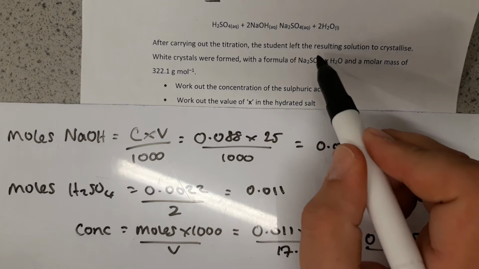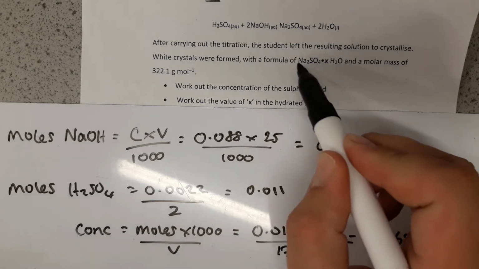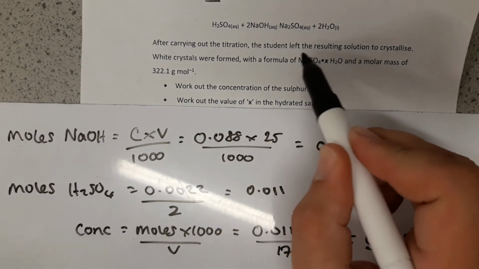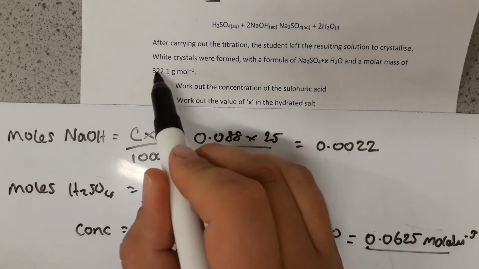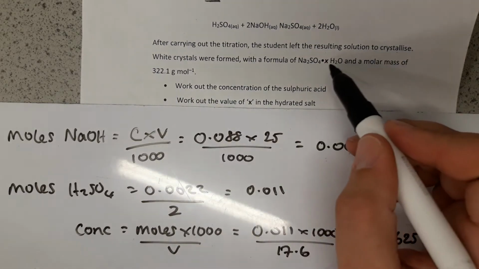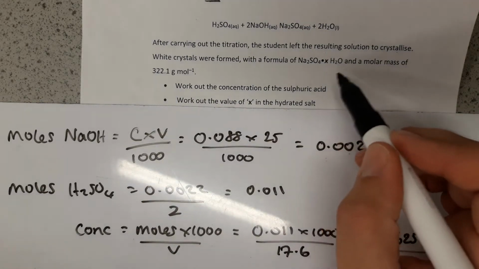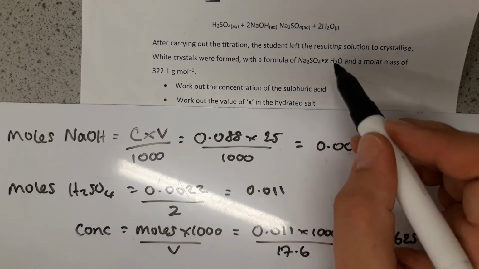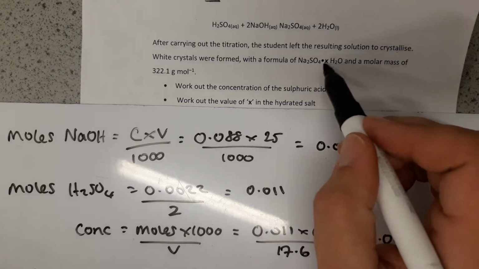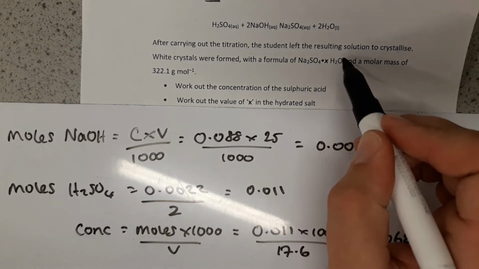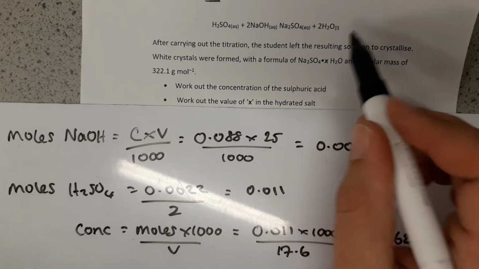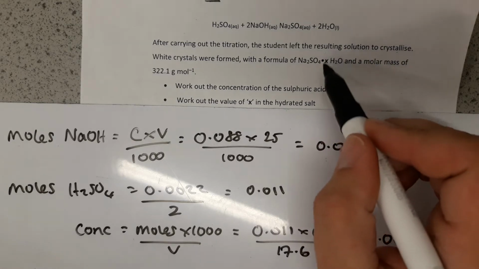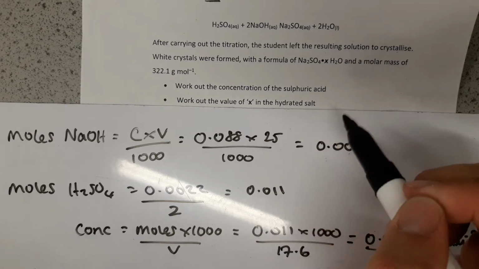All I need to do is figure out the molar mass of just the anhydrous salt, just the Na2SO4, and subtract that away from 322.1. That will give me xH2O. That will give me the sum of all of the water molecules present. Finally, to get X then, I know that water has got a molar mass of 18 by looking at the periodic table, 16 for oxygen, 2 1s for hydrogen. I will then divide my number for xH2O by 18 to give me X.